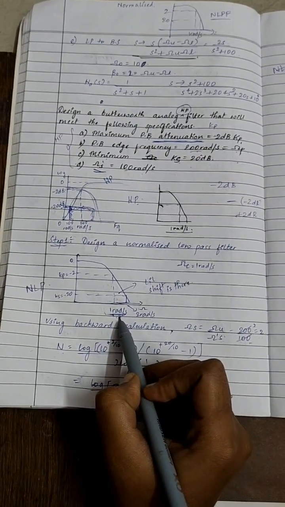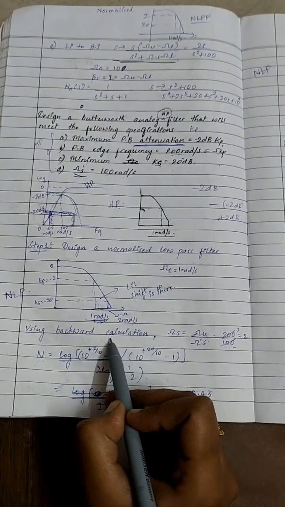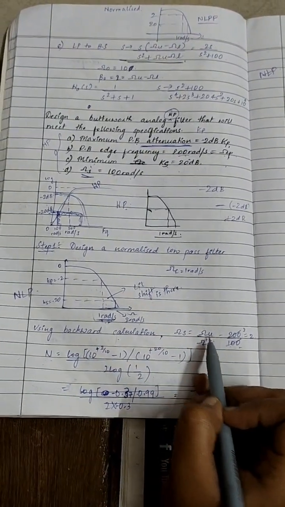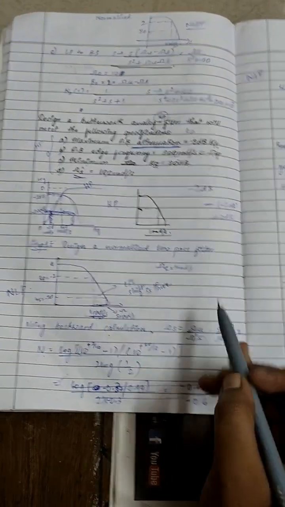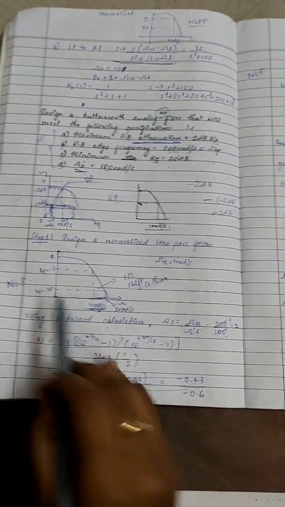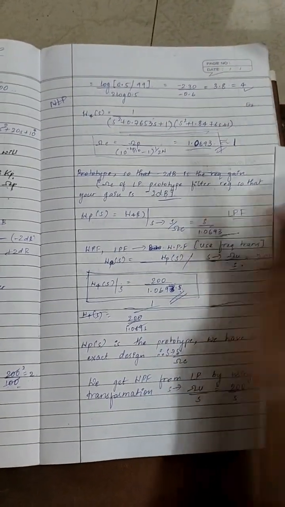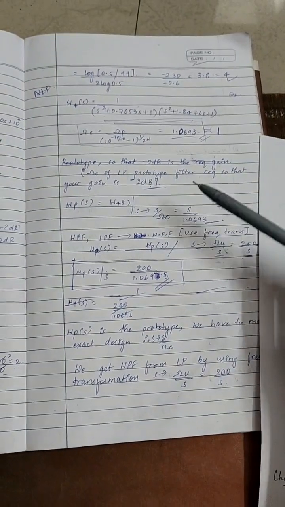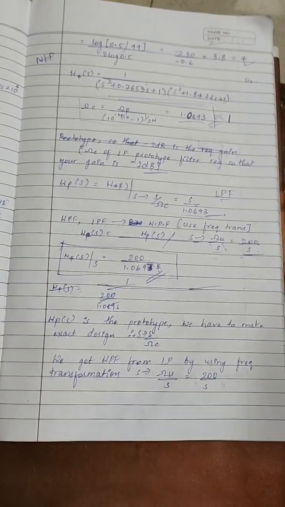So when I take this as 1 radian per second, here I'll have confusion what to take this. So using backward calculation, omega s is equals to omega u by omega s dash. Omega u is already given, that is 200, and omega s dash is 100. So here 2 radian per second should be substituted. After writing this diagram, you can, like the first sum which I had explained, find n, then you'll get Hn of s, then you substitute s by omega c, then you'll get Ha of s. So this is the process to do the next sum.